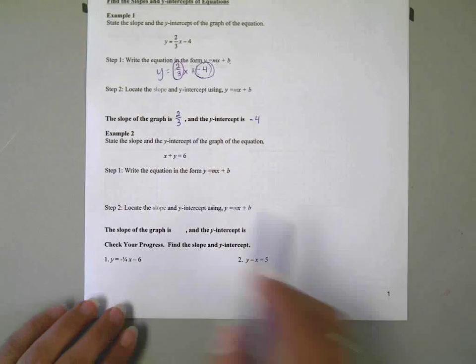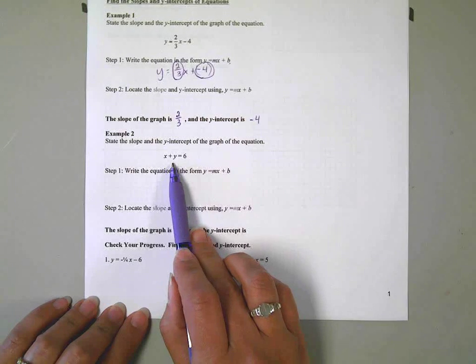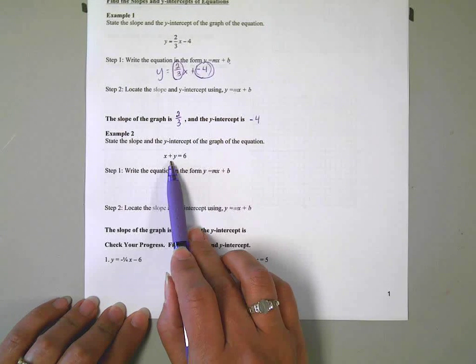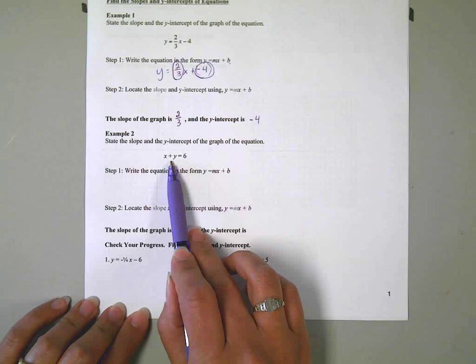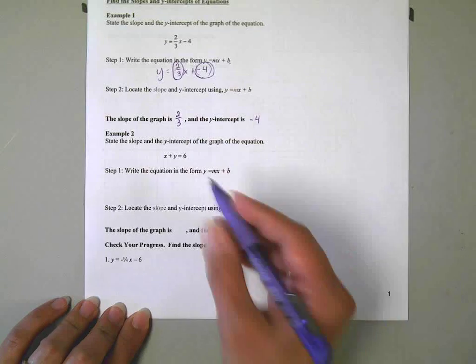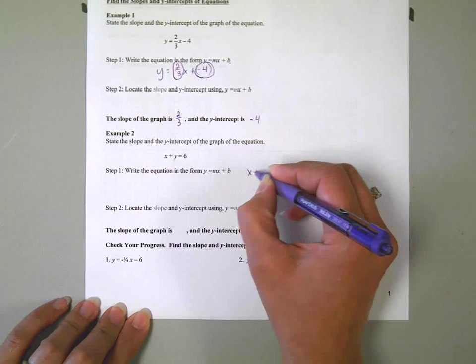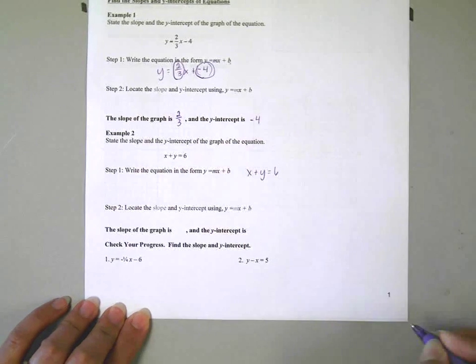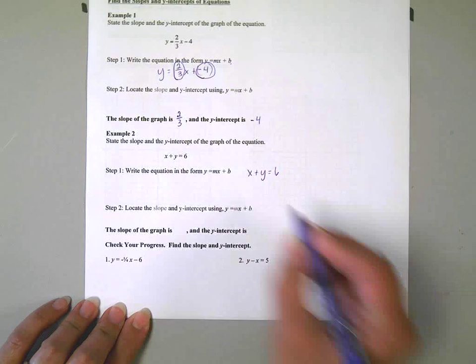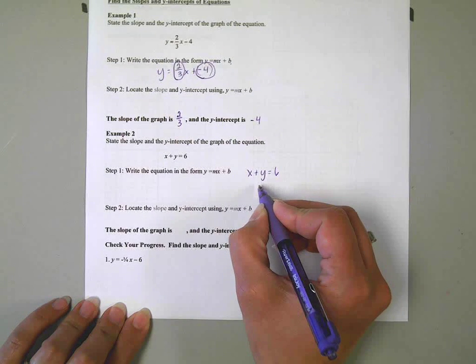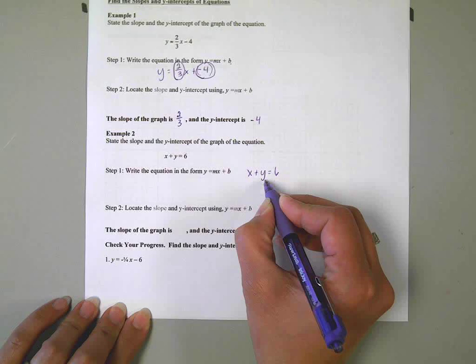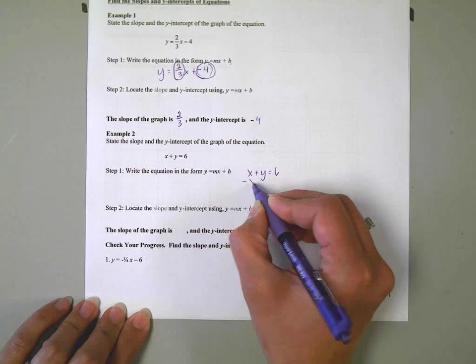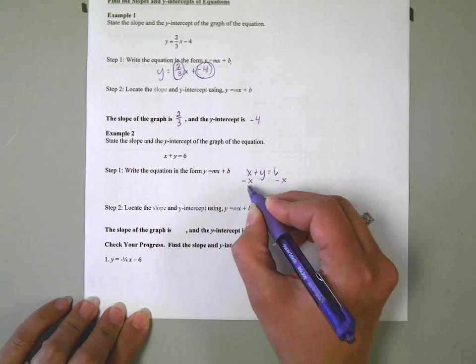Okay, let's look at another one. Now, this equation is not in the y equals mx plus b form, so we need to rewrite it. So we have x plus y equals 6, and now we need to put it in slope-intercept form. So I need to get y by itself, so I'm going to subtract x from both sides.